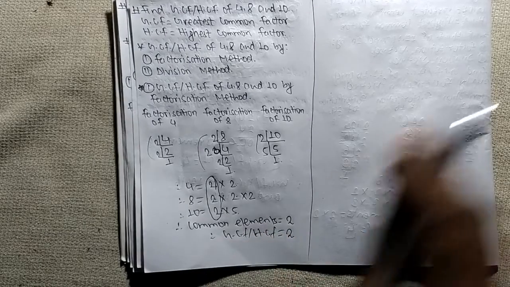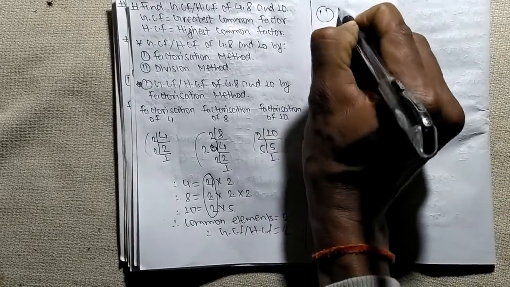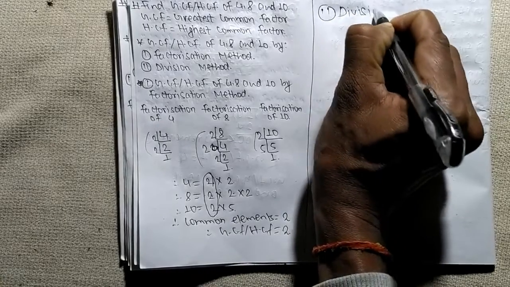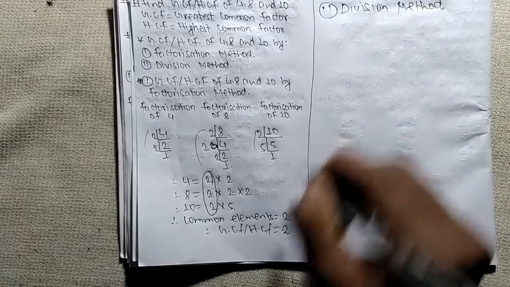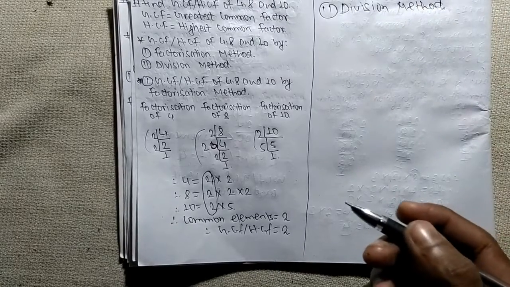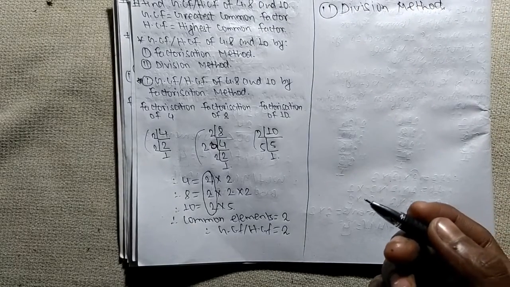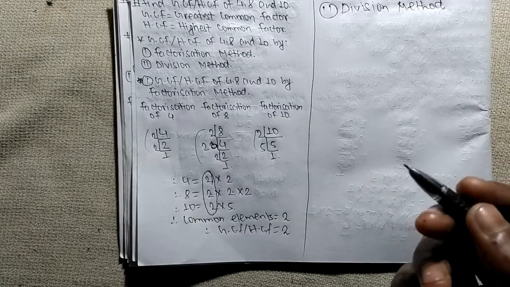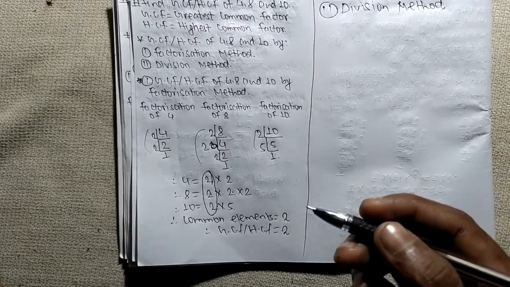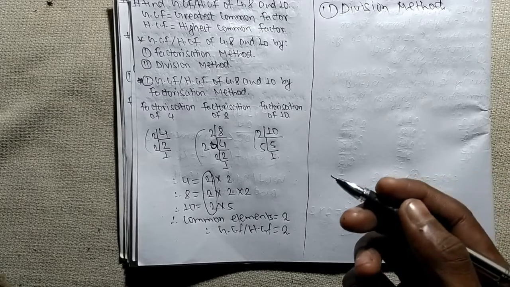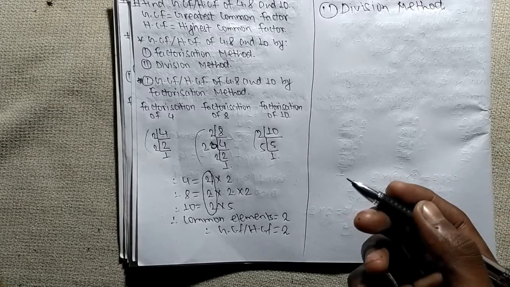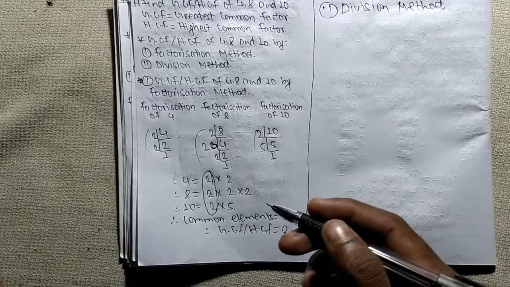And now we find GCF or HCF by the division method. While finding GCF or HCF by the division method, first of all you have to take two numbers. Among the two numbers, one will be greater and the other lesser, and you have to divide the greater number by the lesser number.